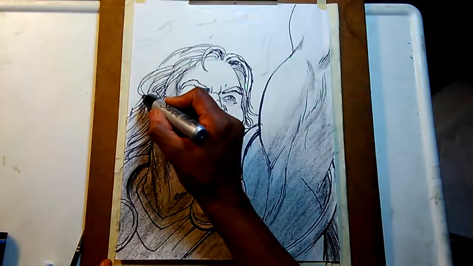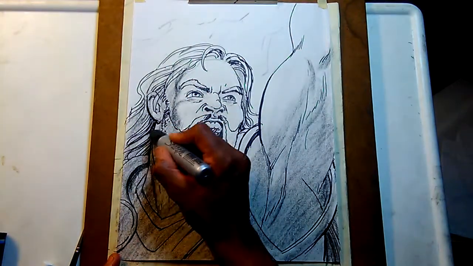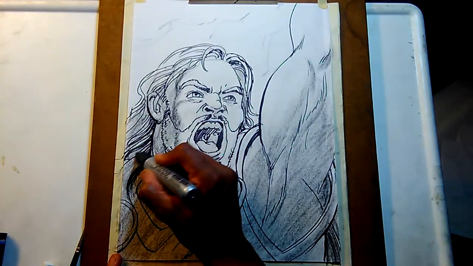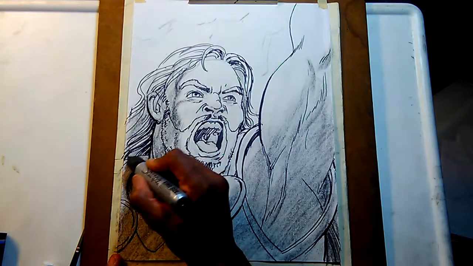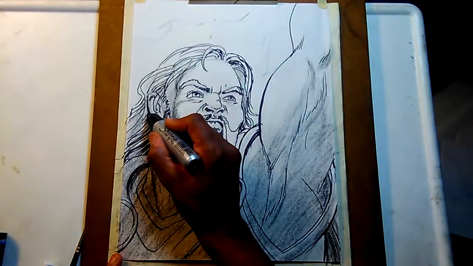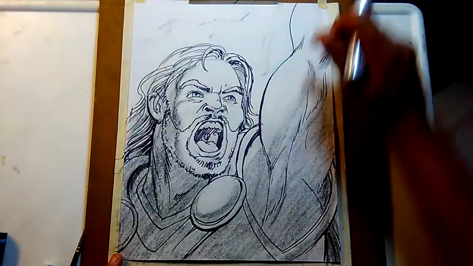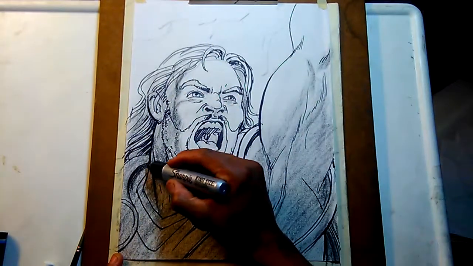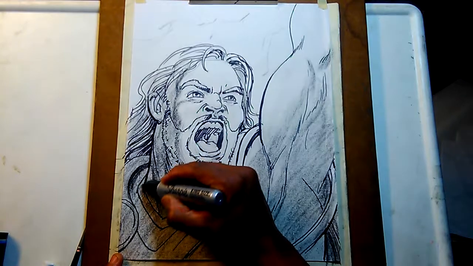Now you may be wondering why I'm focusing so much dark on the lower side of these things. You can probably guess. It's because the light source is up here, and the thicker line indicates shadow.